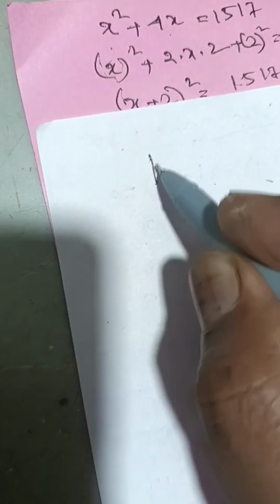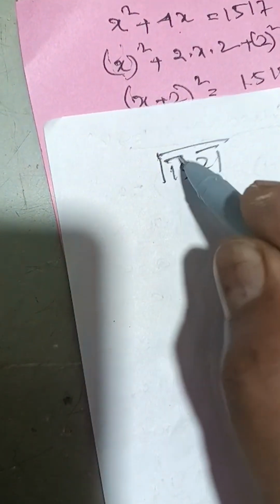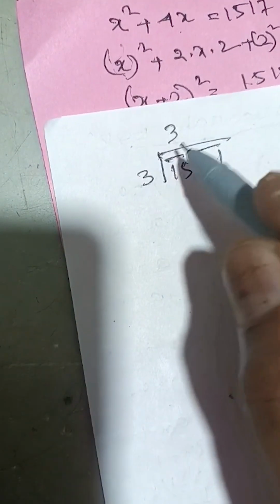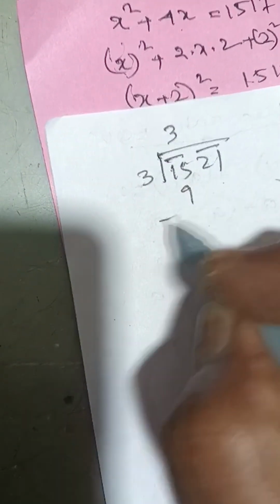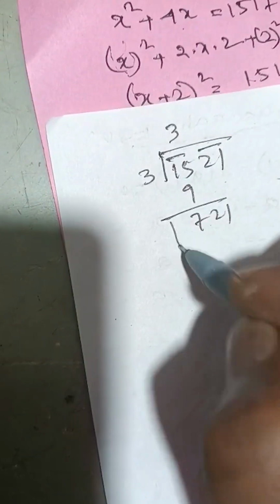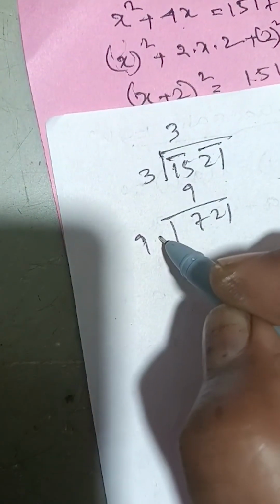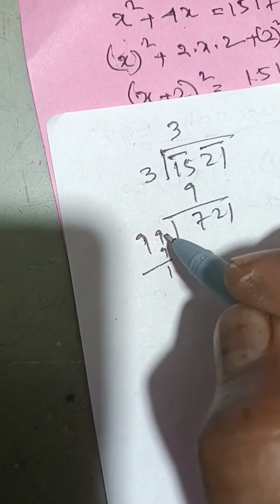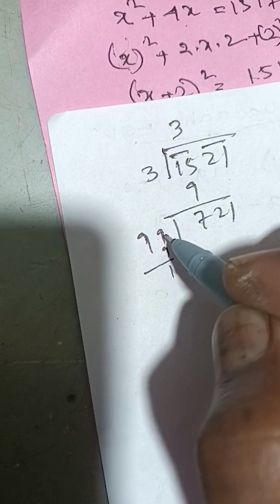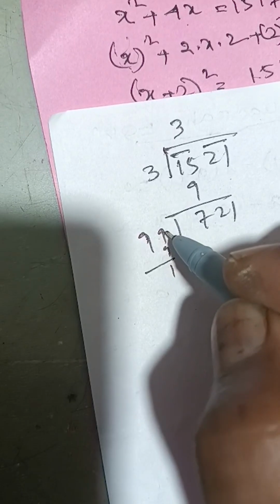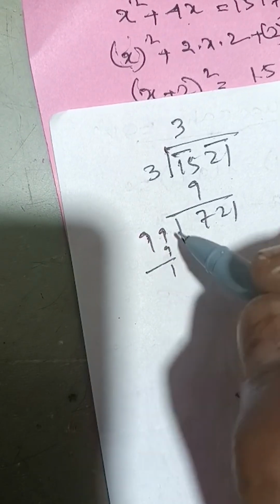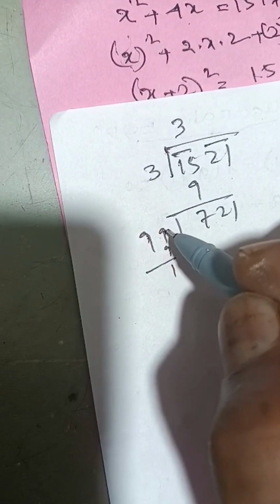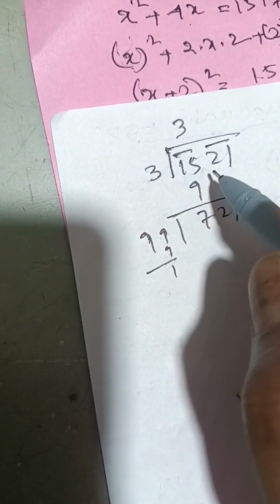Suppose it is 1521. We are making pairs. 3 3 is 9. This is the division method of finding the square root. It is 7 21. 3 double 9. 8 8 64, 9 9 81. It will be more. No. So we are unable to find the square root of 1521. It is not a square number.